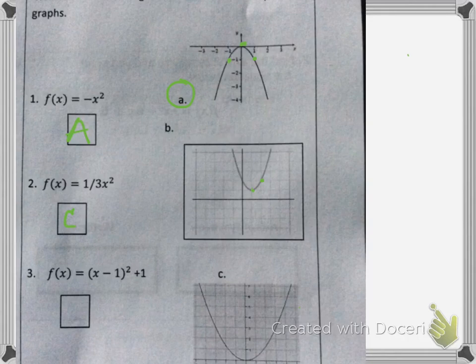And then for number 3, we definitely see a shift. If we pull out the vertex from number 3, it's in vertex form. The x-coordinate is always the opposite sign, 1, and the y-coordinate is the back number, 1. Well, we saw that graph B was just a shift of the parent function, and that new vertex was 1, 1.